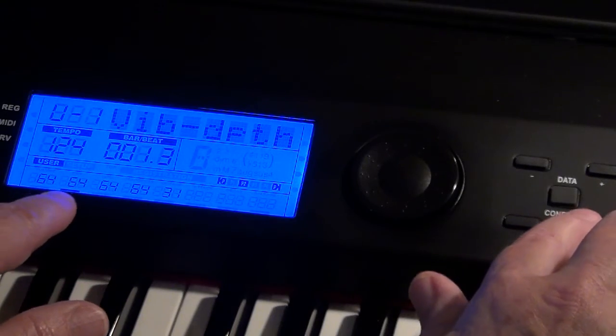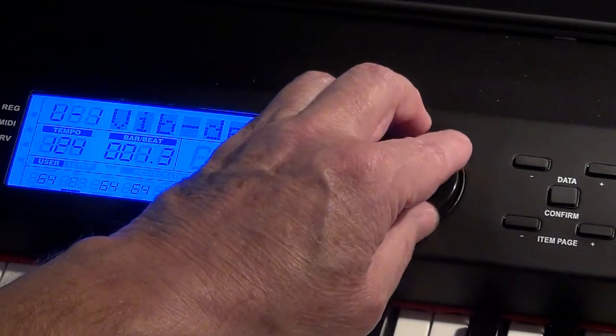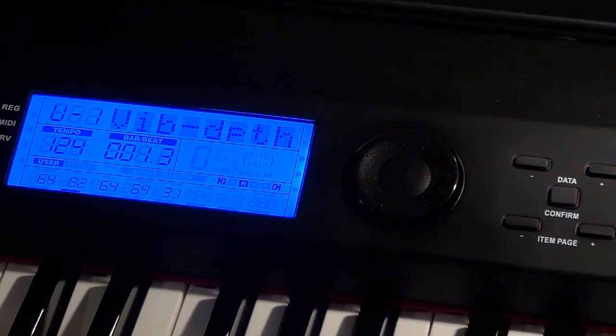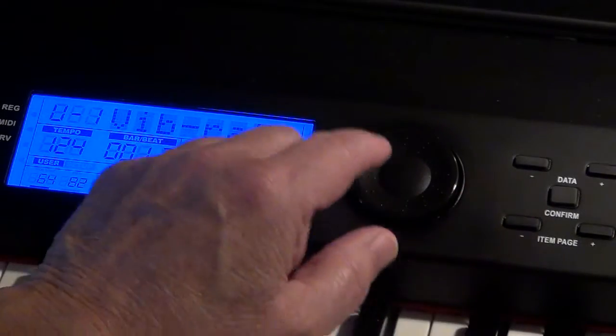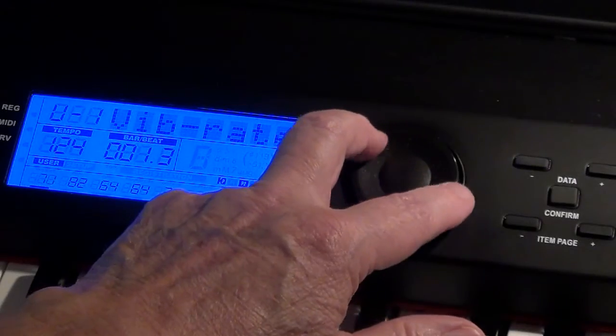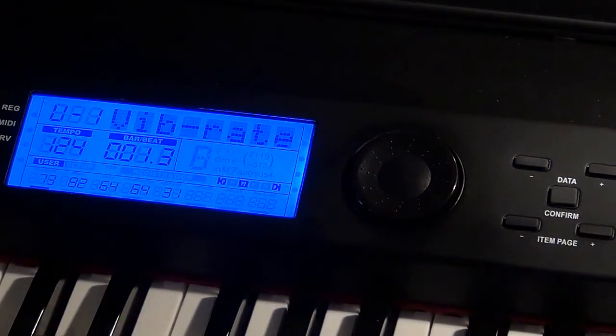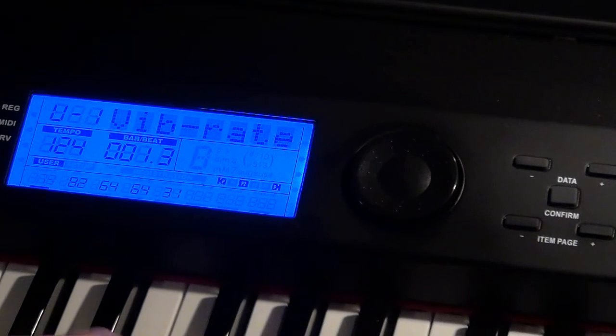Vibrato depth. Let's give it some extra vibrato. That's nice. A little bit more speed. Vibrato rate. Let's speed that up. There we go.